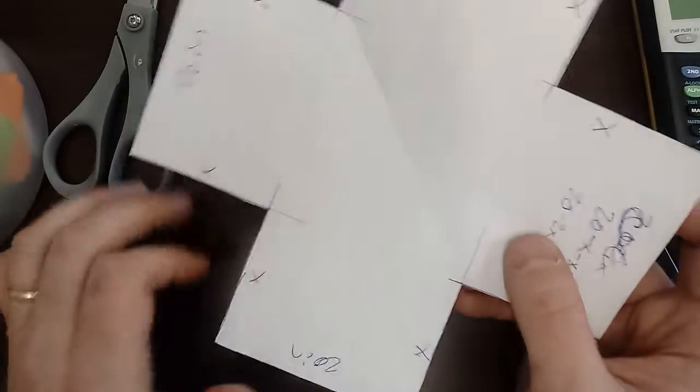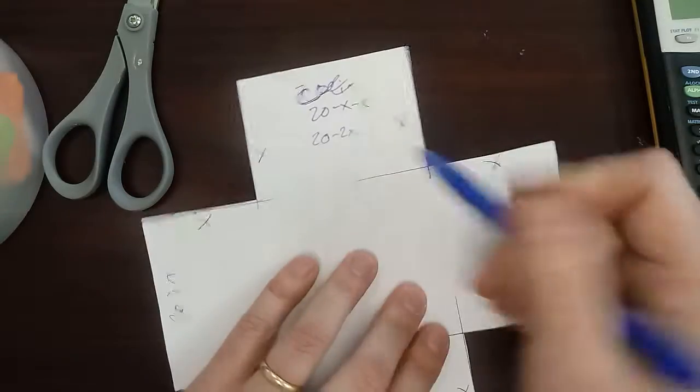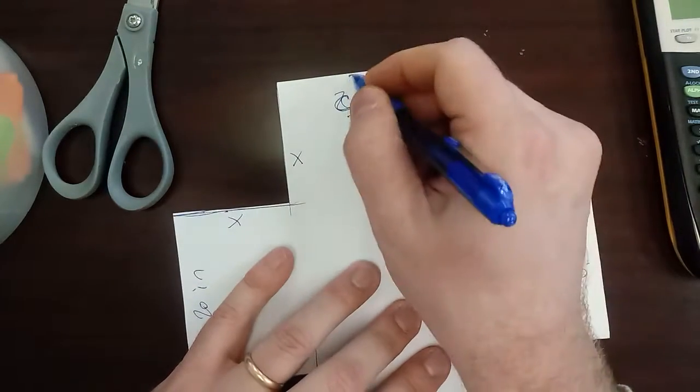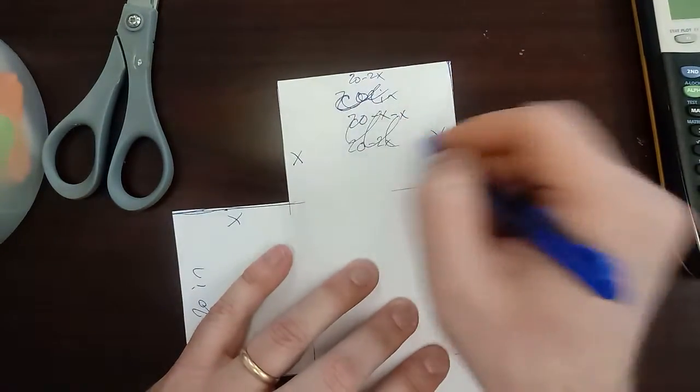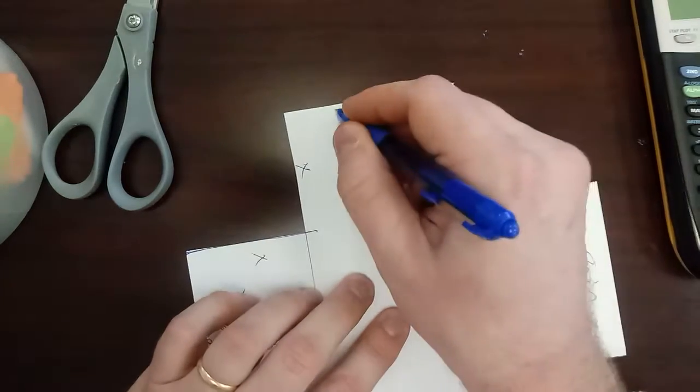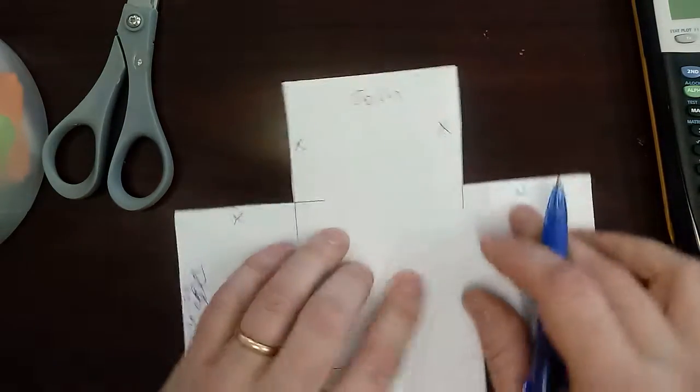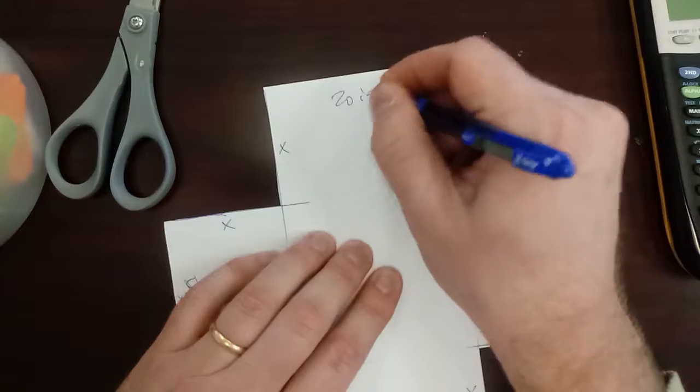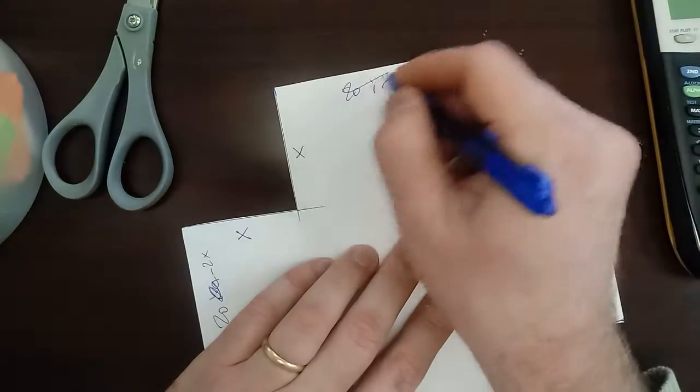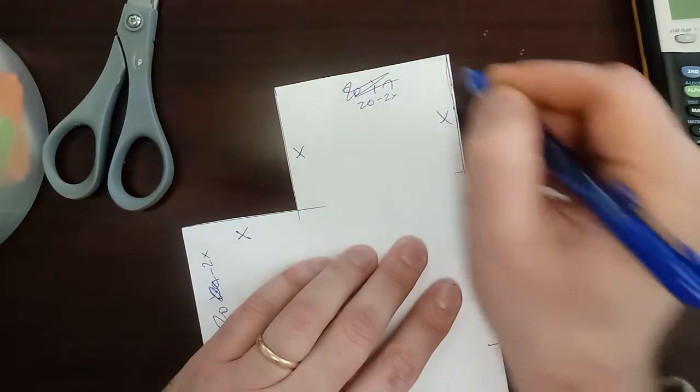All right, so now I've got my pre-box. And so all these sides, this is 20 minus 2x along the top here. And hopefully we can see that this is also going to be 20 minus 2x, because we did the same thing for all of these. 20 minus 2x, 20 minus 2x, 20 minus 2x, 20 minus 2x, right?